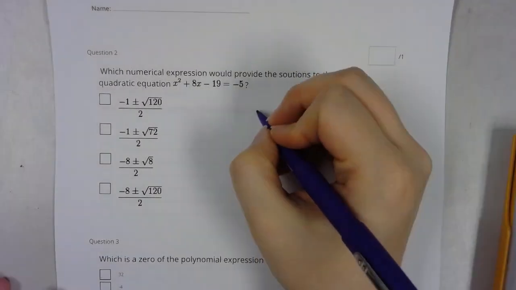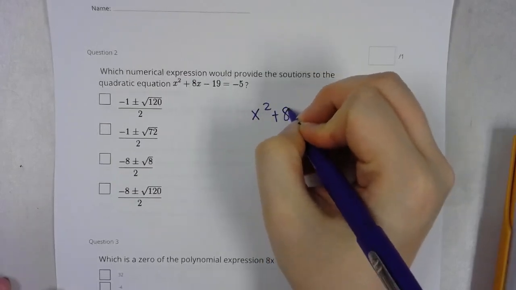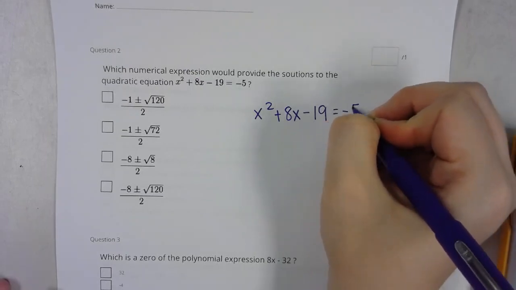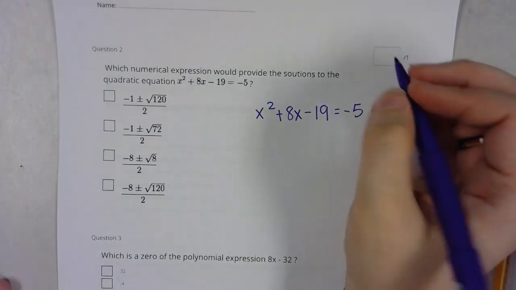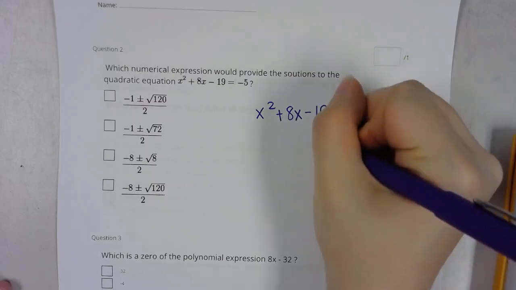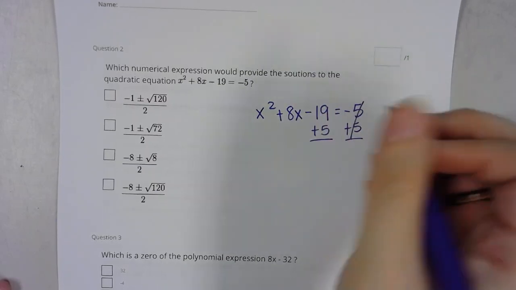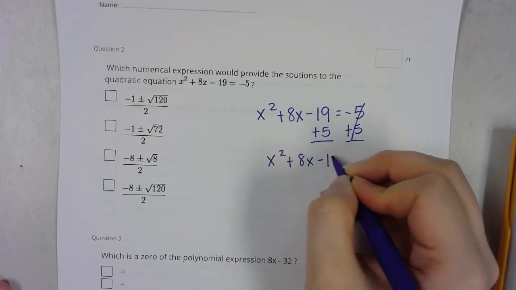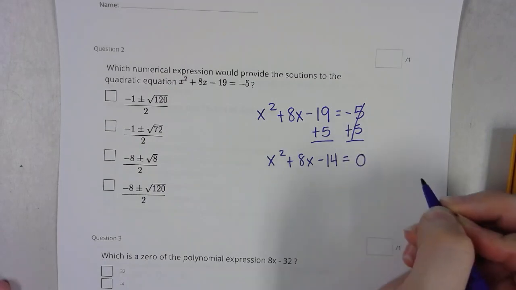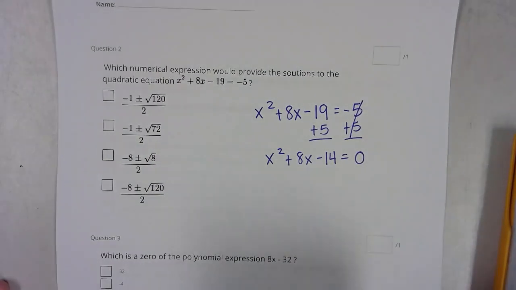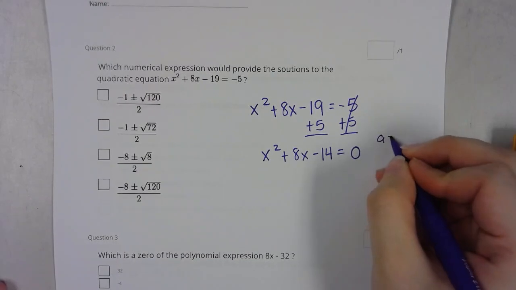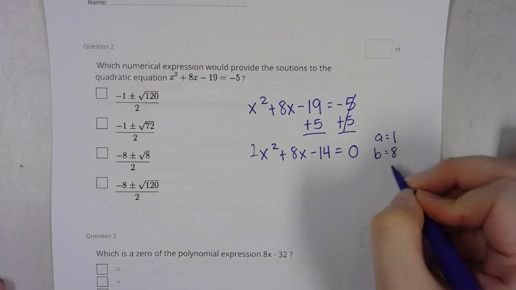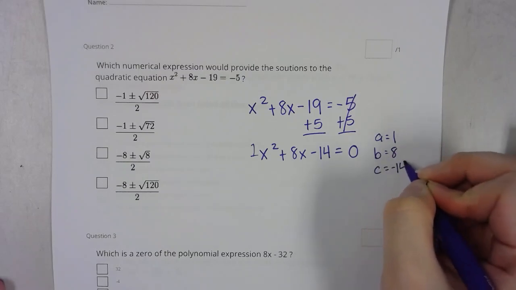Now, remember that the quadratic formula requires that we have the equation equal to 0 before we can sub in a, b, and c. So I add 5 to both sides. So I have x squared plus 8x minus 14 equals 0. So then I have values for a, b, and c. So my a value would be 1 because there's an understood 1 out here. My b value would be 8 and my c value would be negative 14.